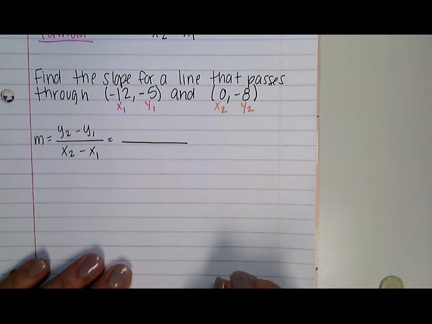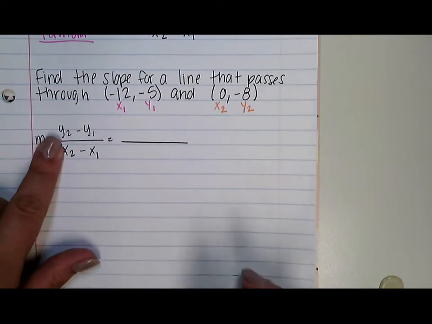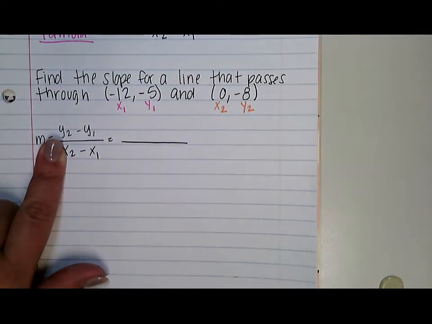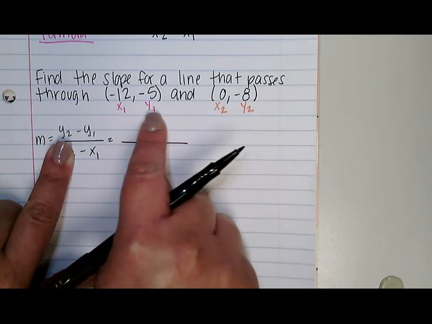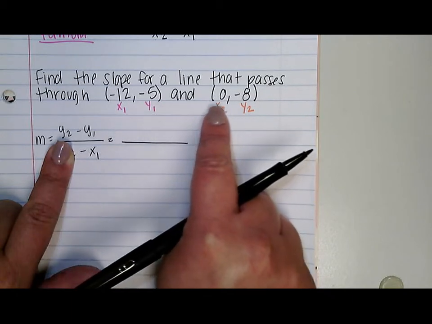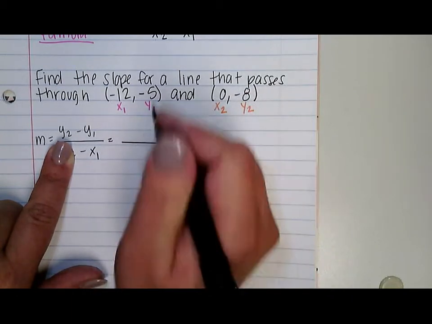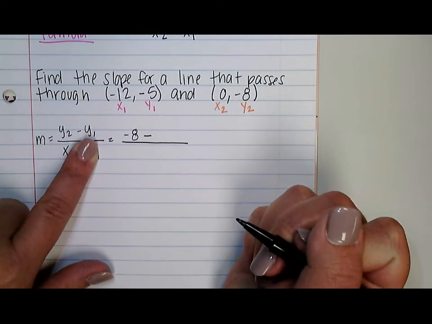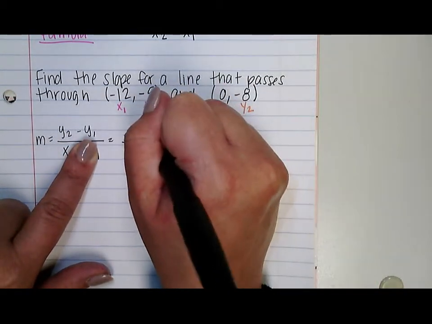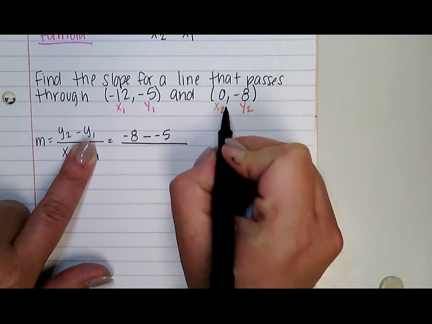Okay, and we're just going to plug and chug. So y2, and that's when we open up our eyes and we're like, which one's y2? The -8. So -8 minus the -5. Thank you, I was about to write 0 down.